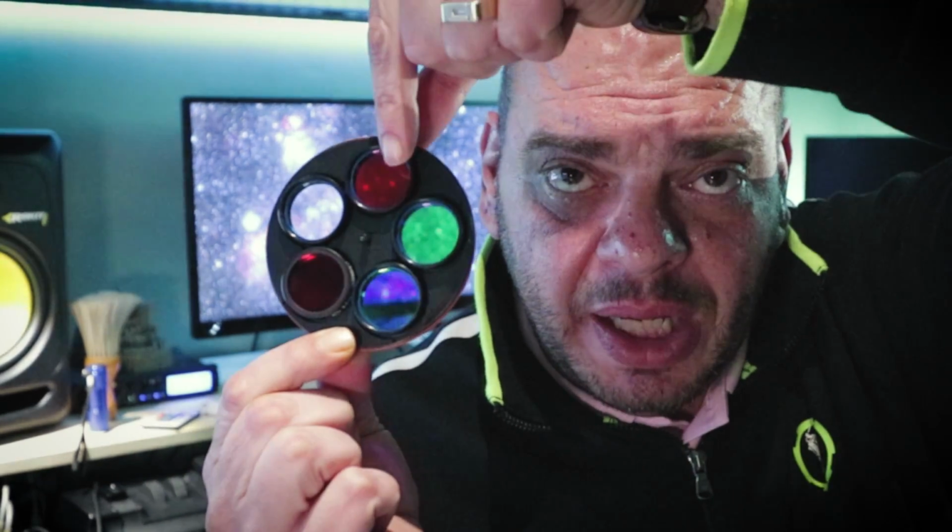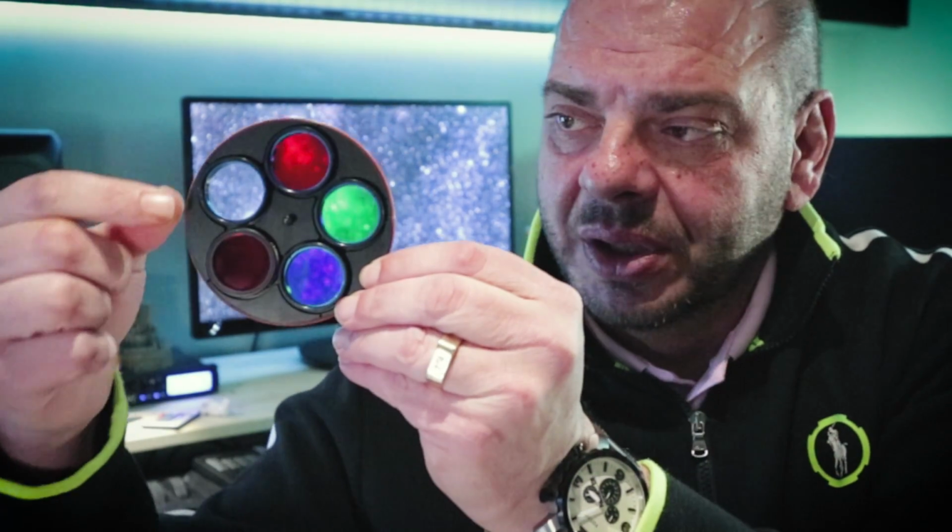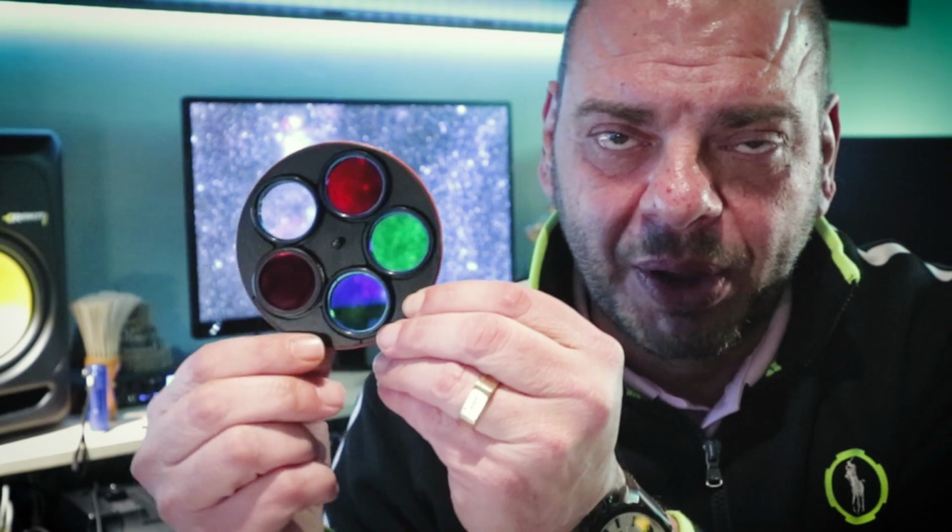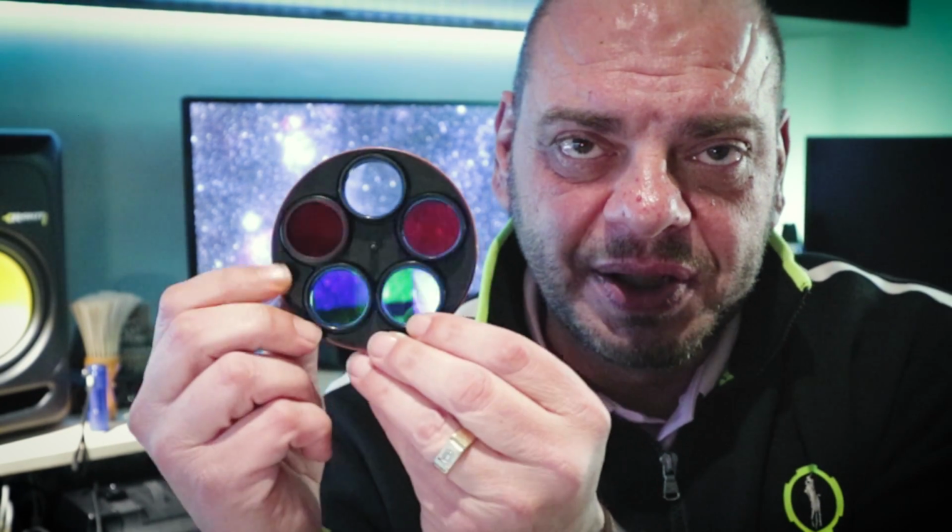This comes out. Filter wheel in hand, and as you can see, let me get my fingers out of the way, there are various different colored filters in here. There's blue, there's green, red. This one is clear. That one is actually the Luminance filter that doesn't really block anything. This is a special filter called an H-alpha filter.